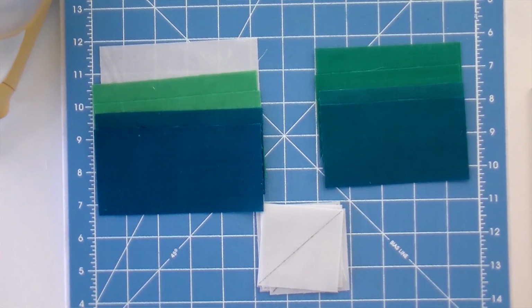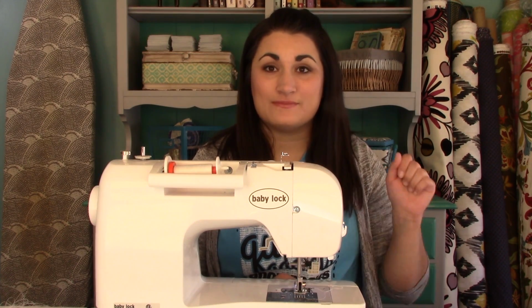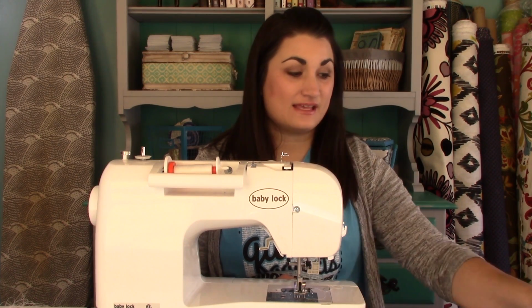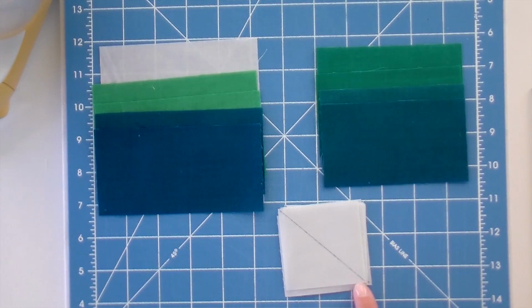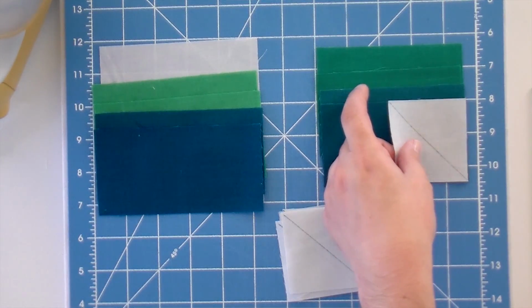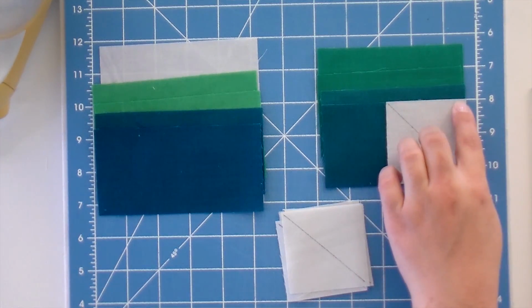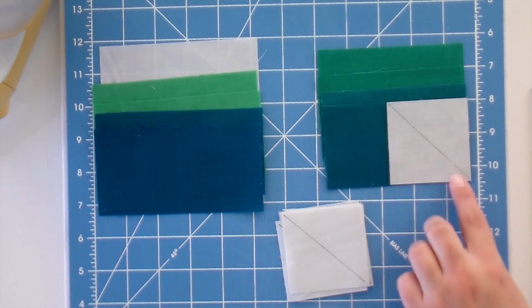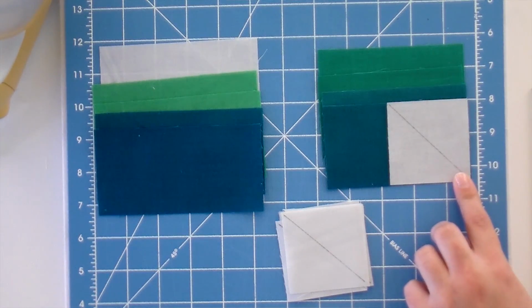So let's get started. Just like the first time we sewed stitch and flip flying geese, I've already pre-drawn a line from point to point on the wrong side of all of my squares. You're going to want to make sure you do that first. And then I'm going to line this up so that the edges of my little square are even with the edges of my large rectangle.